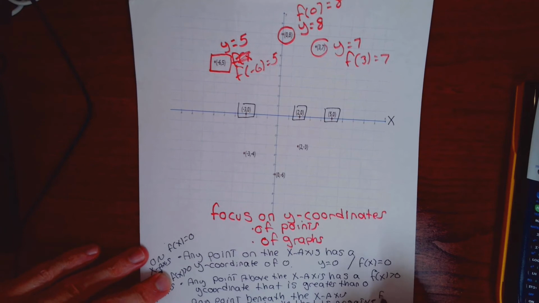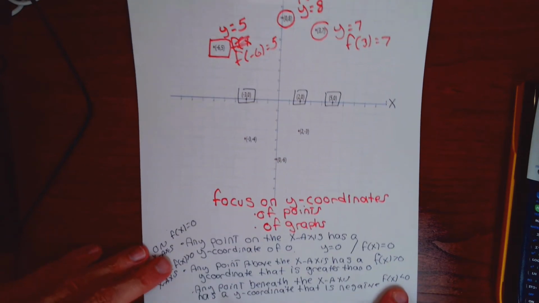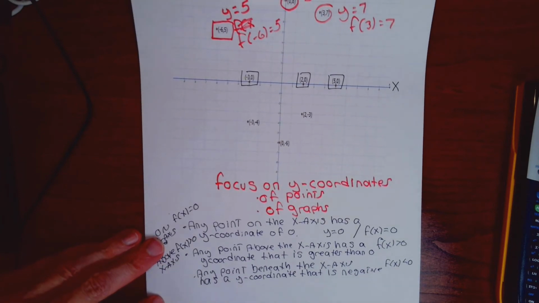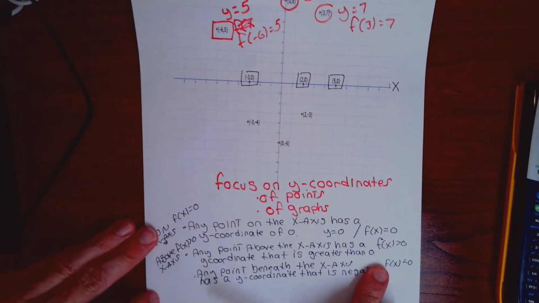In this section, we're going to have to use f of x instead of y. So symbolically, I would say any point beneath the x-axis has f of x less than 0.